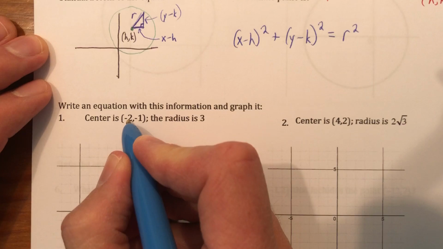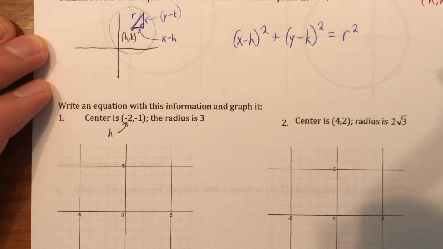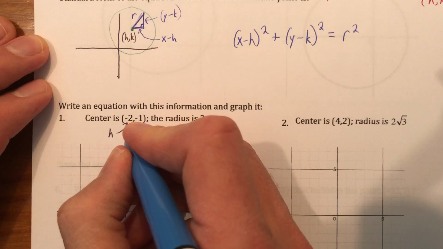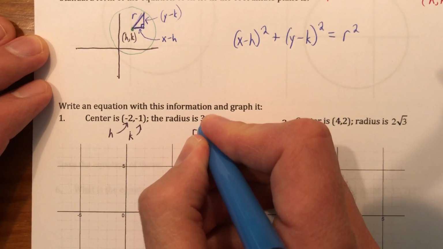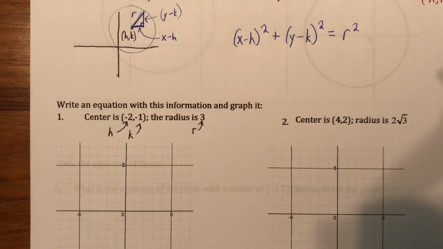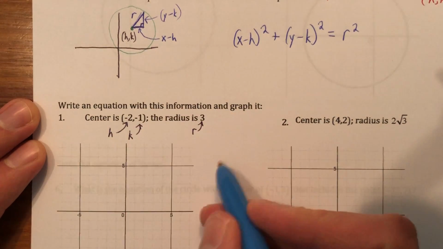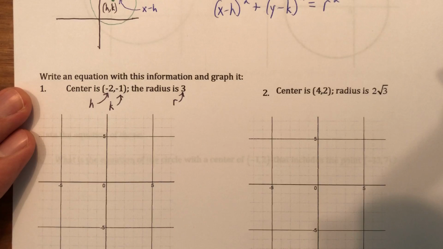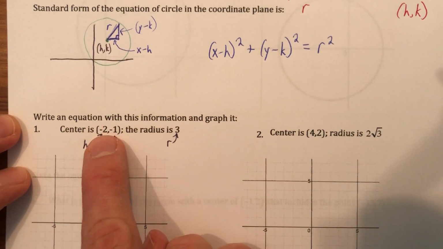The center is at -2, -1. So this is h, -2. This is k, and the radius is 3. So given all of that, I can write the equation, and I have some room right here, so let's put it. I'm going to write x minus -2.